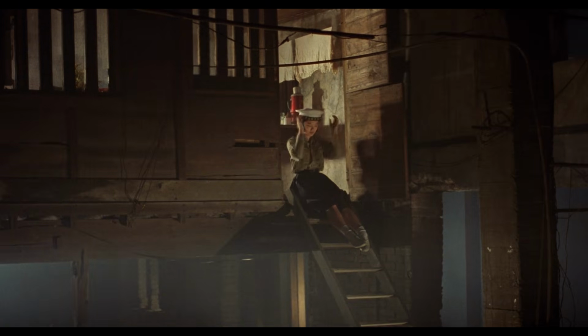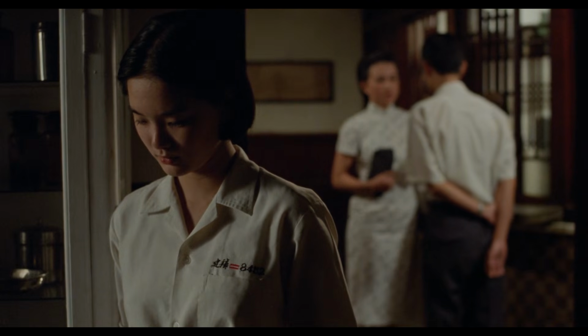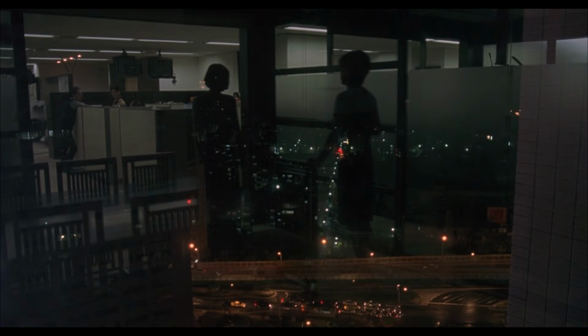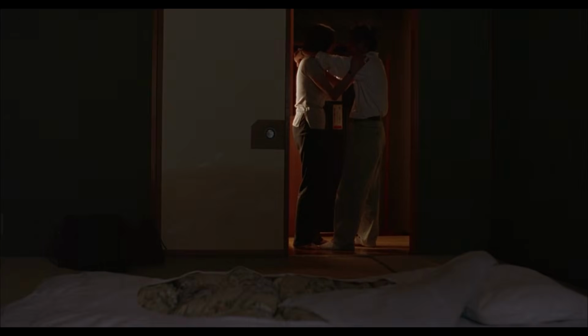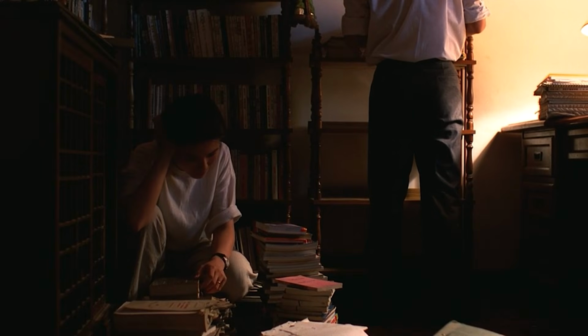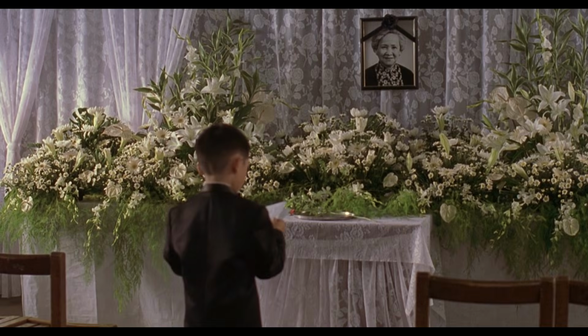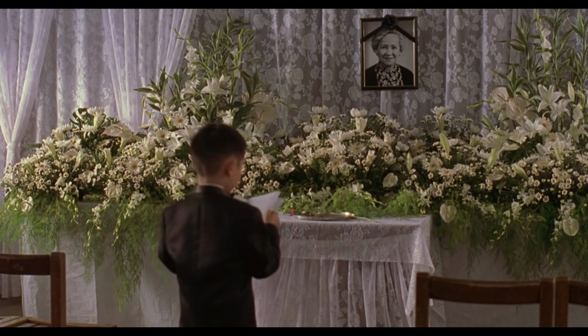Characters are often positioned at the edges of the frame, or partially obscured, framed through windows, doorways, or reflections. His use of space creates emotional distance, but not detachment. It allows you to sit for a moment. The frames feel as life is, unresolved, subtle.